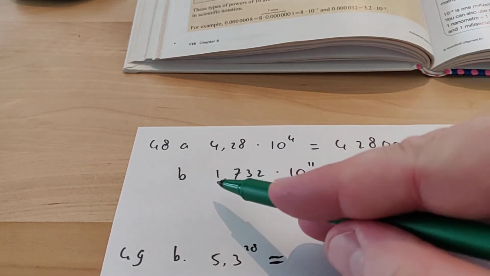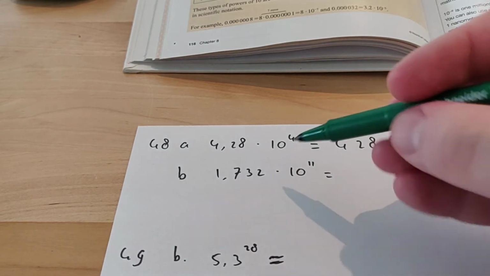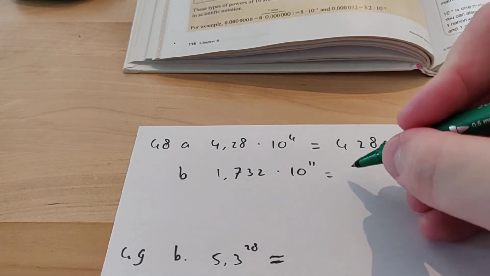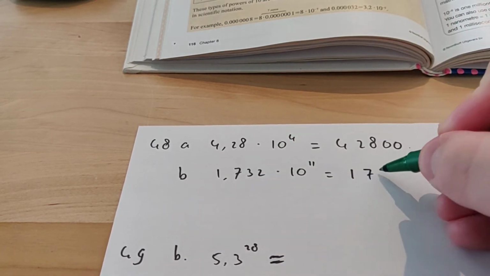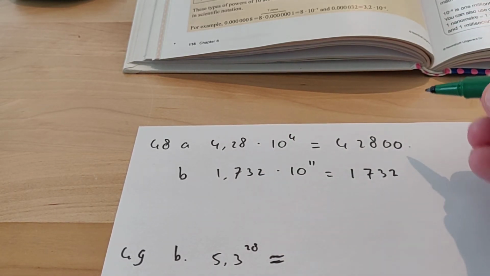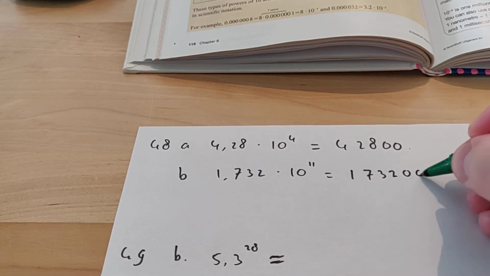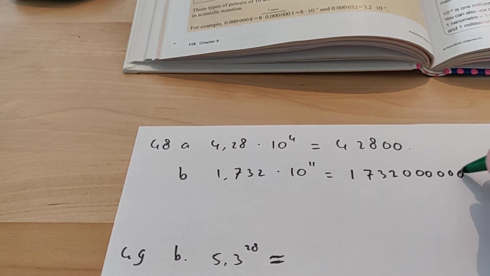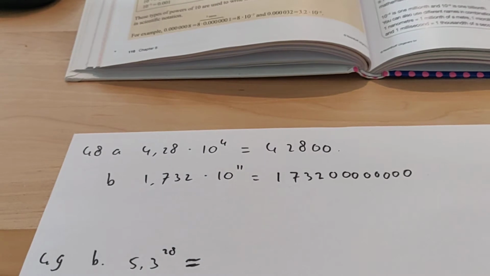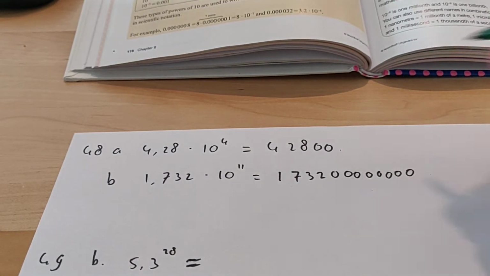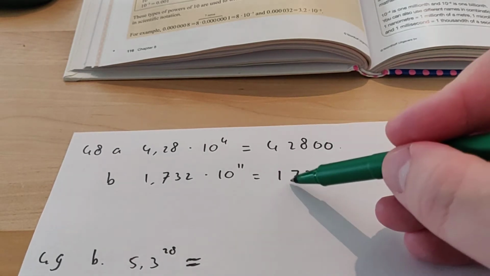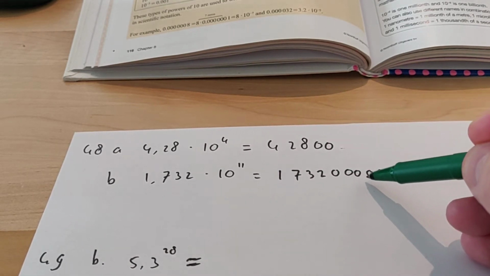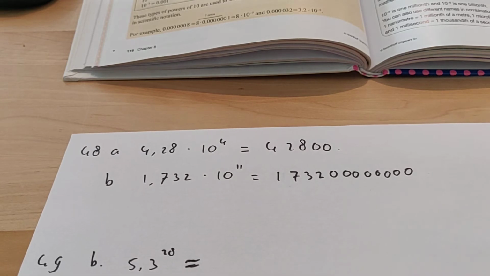Next exercise, here we have 1.732. So the point has to move 11 places. So you get 1, and then first it moves 3 places, like this, 7, 3, 2, and then we still have to do 8 zeros. So 1, 2, 3, 4, 5, 6, 7, 8. The last one wasn't visible for you, but now it is. And then you can check if it is correct, because the point was there, and now the point is here. So that's 1, 2, 3, 4, 5, 6, 7, 8, 9, 10, 11 places further. So this is how you do that.